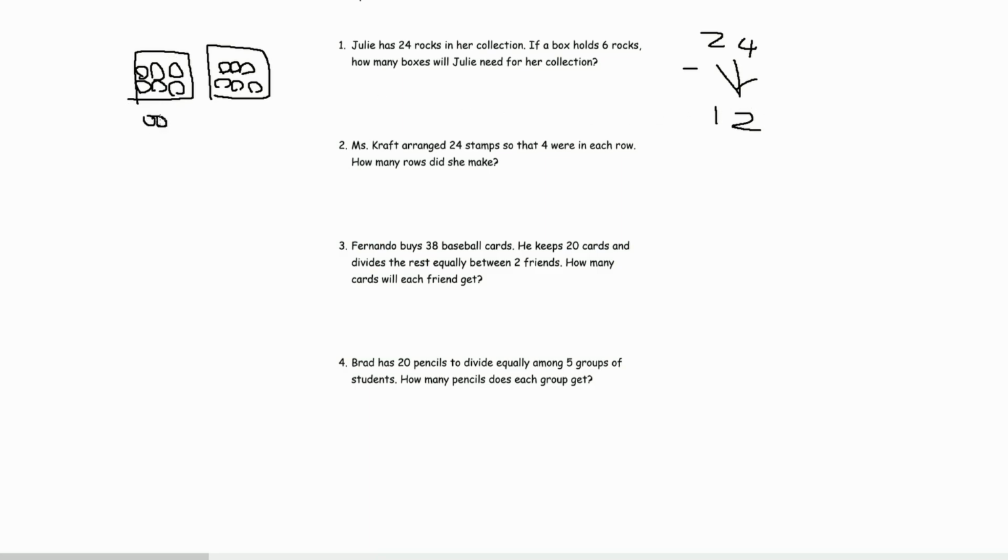So from 24 we went to 12. If we do it again, we go from 12 to 6 left. If we do it one more time, we have 0 left. So which means we need 4 boxes.